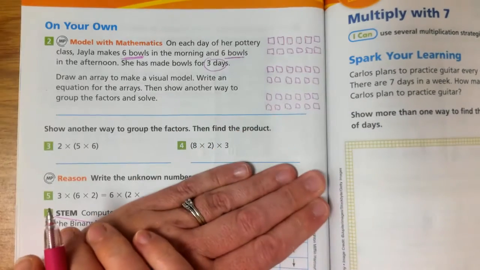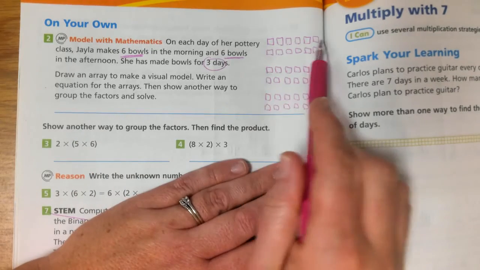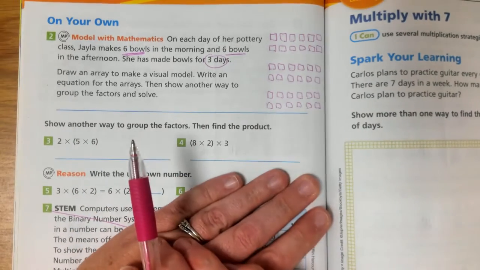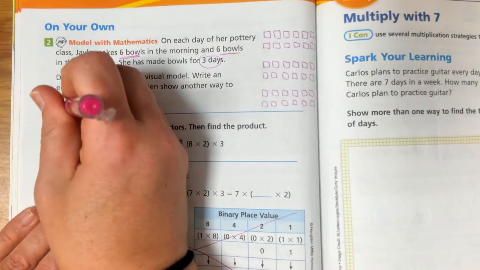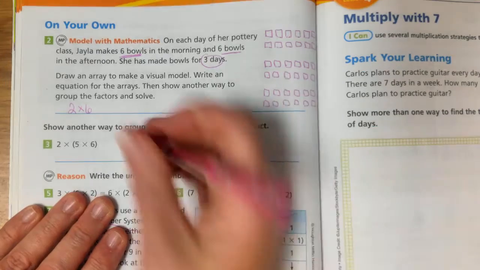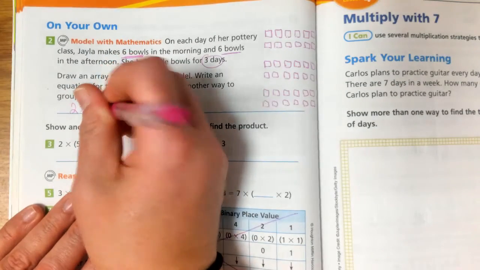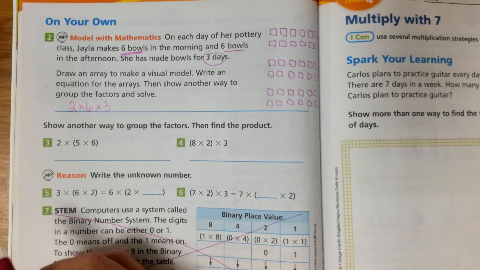So in this problem, how many rows do we have? Because we have a morning and an afternoon, we have 2 rows, and then there are 6 in each row. So 2 times 6, and then there are how many days? Times 3 days. Okay? 2 times 6 times 3 days.